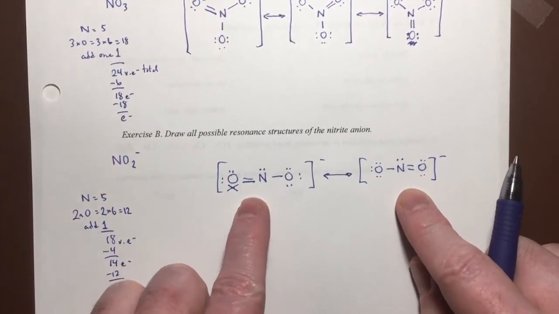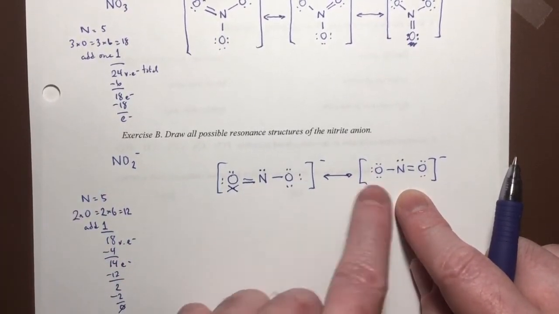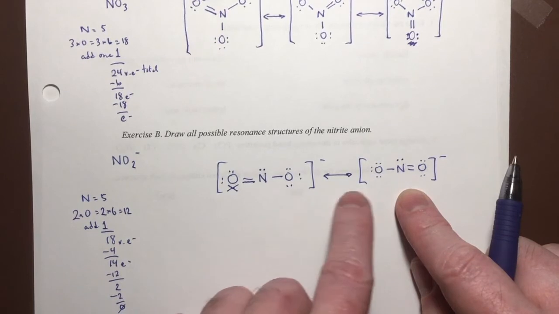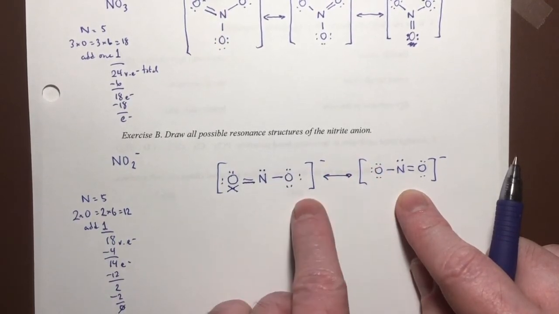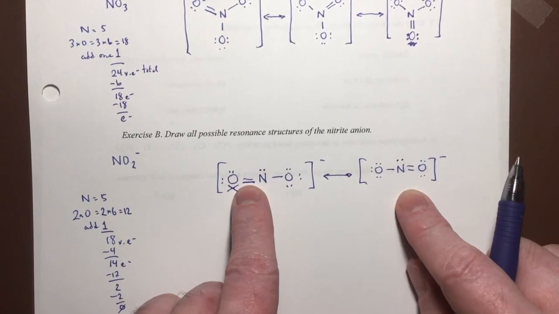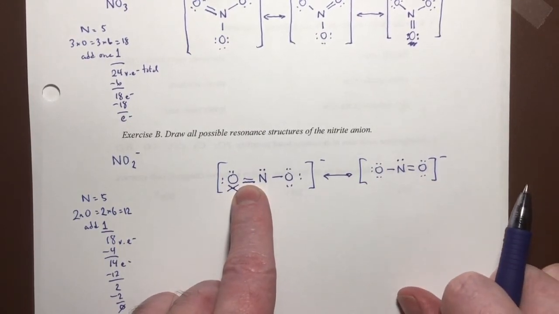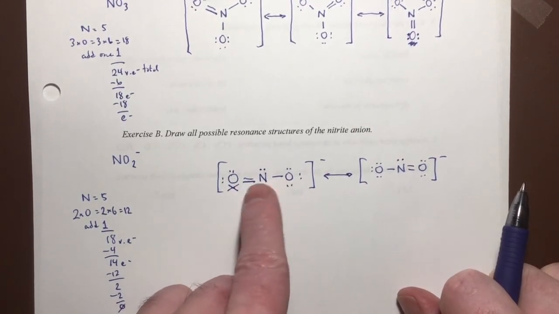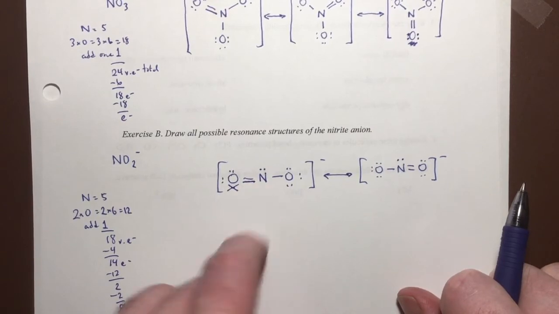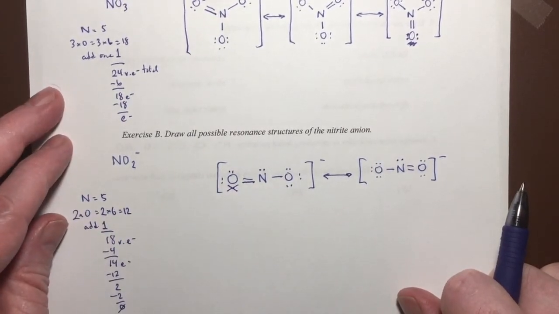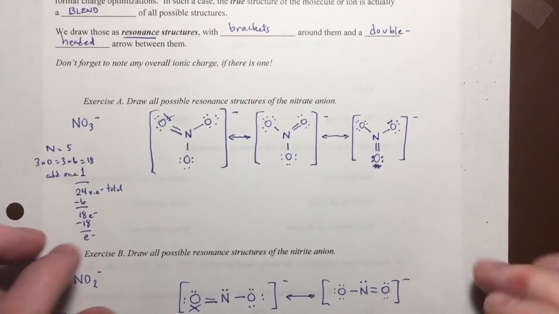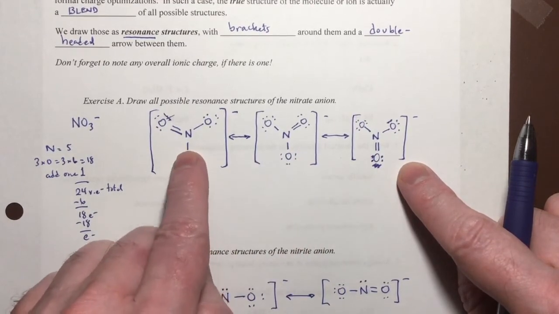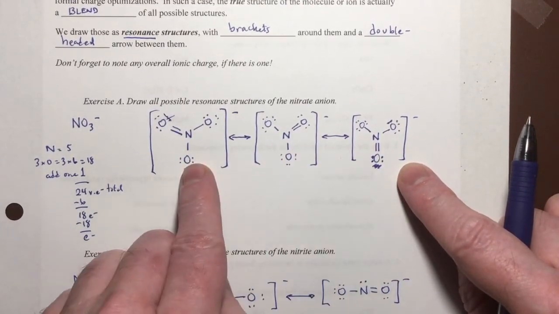Does nitrite spend any time in either of these structural forms? No. The real nitrite structure is a blend of these 2, where that double bond does not really exist in one position or the other. It is actually smeared out or spread out over both of those positions. And that's resonance. So to review, resonance forms are when you have valid Lewis structures that are of equal energy.